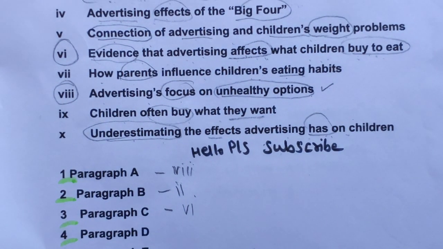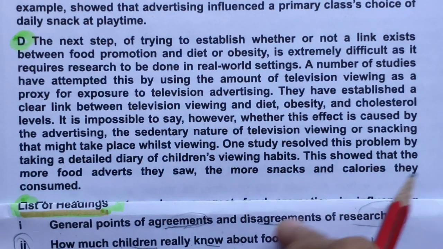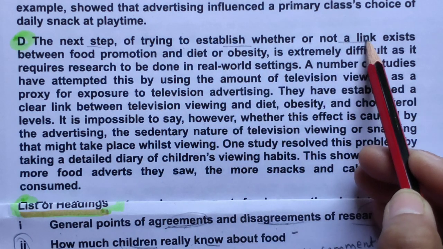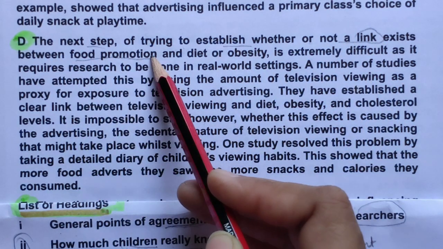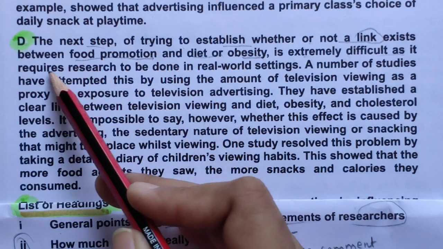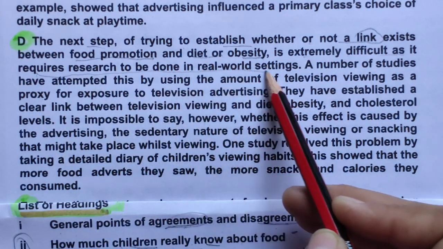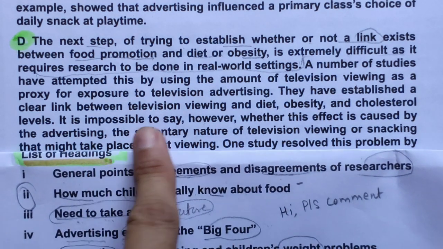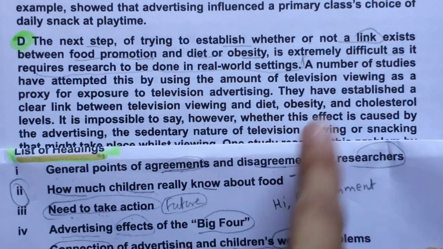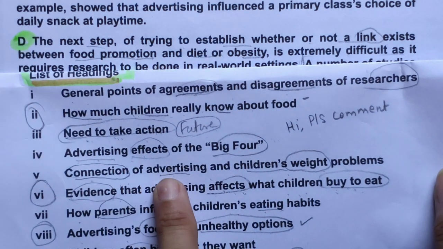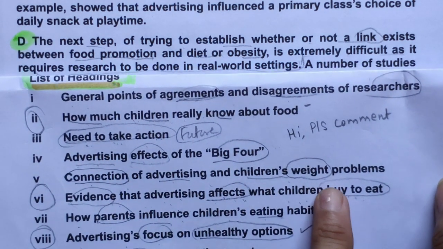Now D paragraph. Now we are reading D number paragraph. The next step of trying to establish whether or not a link exists between food promotion and diet or obesity is extremely difficult, requires research to be done in real world setting. Okay, just a minute. Here we have been given link. So link kind of thing, connection of advertising and children's weight problem.